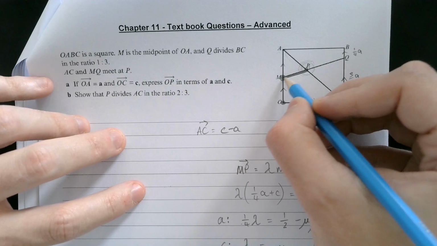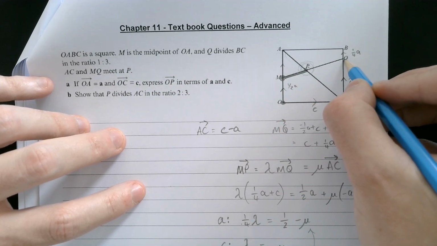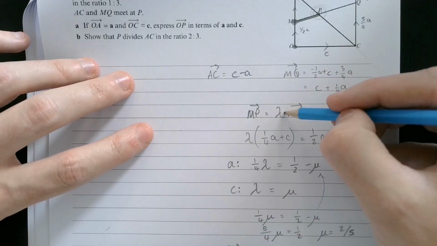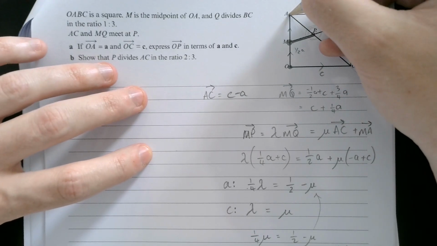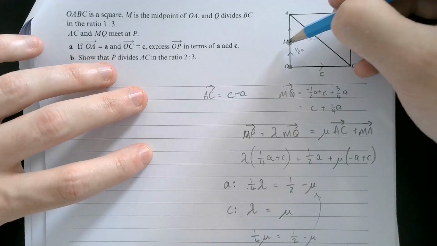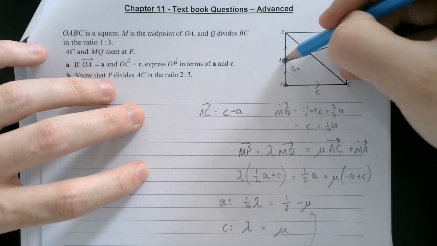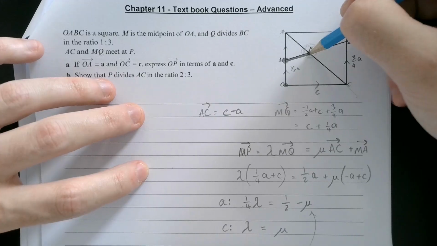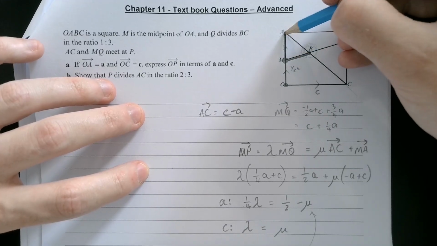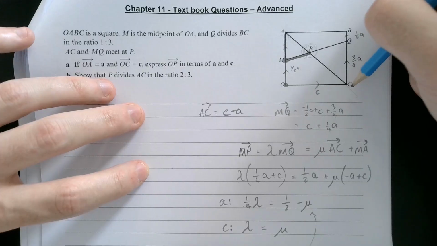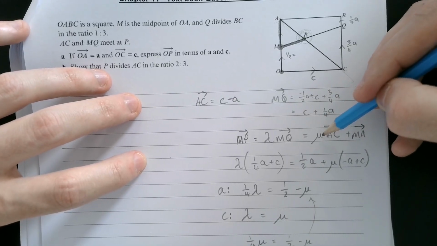Describe this as being a fraction of MQ. I've used the fraction as lambda. And then another way of getting from M to P, but using the other diagonal. So you go from M to A and then A to P. So that would be M to A, and then a fraction of A to C. I've called that fraction mu.